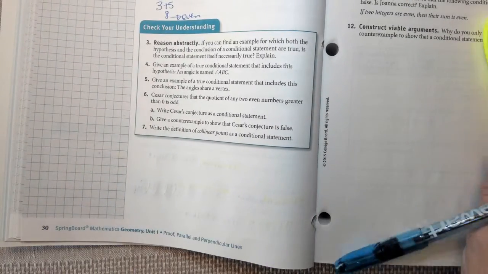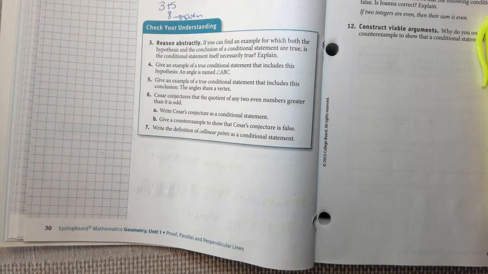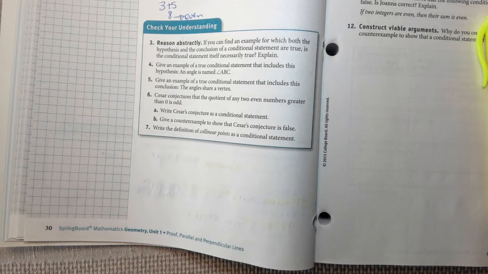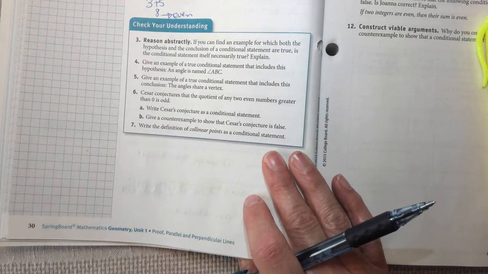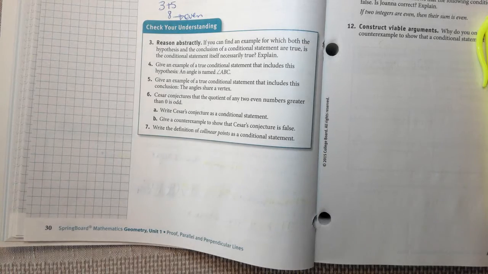Just so you know, being able to provide evidence of statements is going to be very important for the rest of your life, starting now. So let's take a look at some of the examples in the Check for Your Understanding.